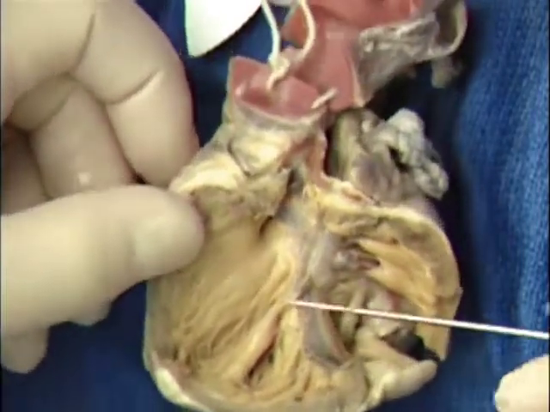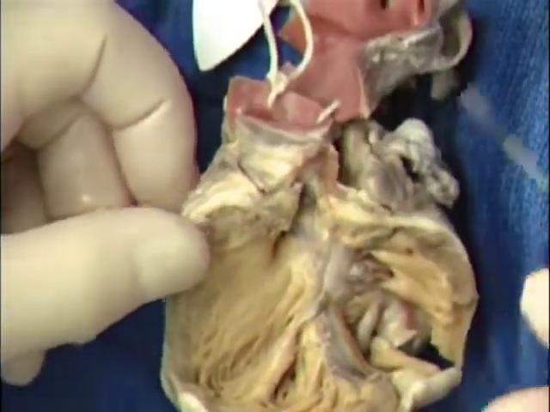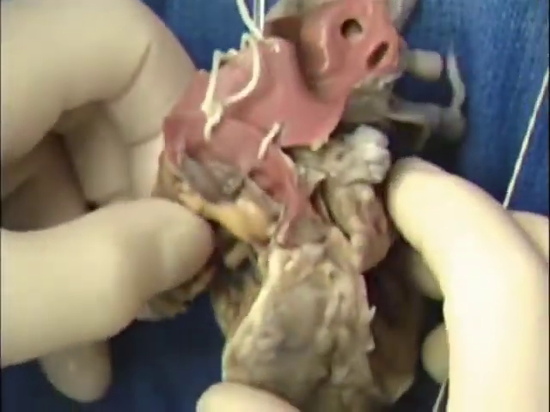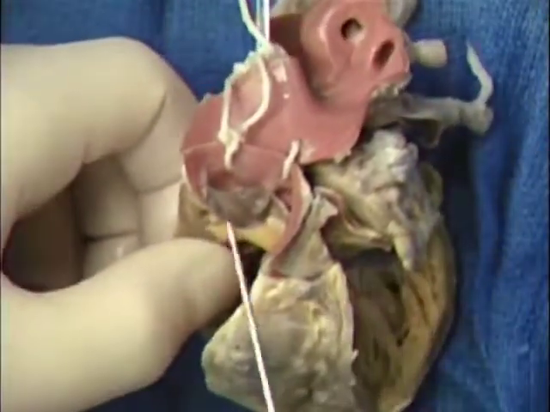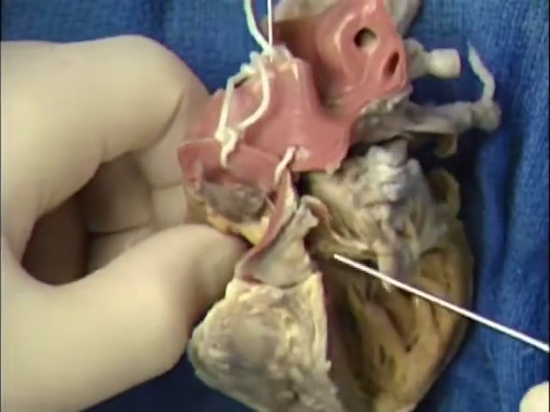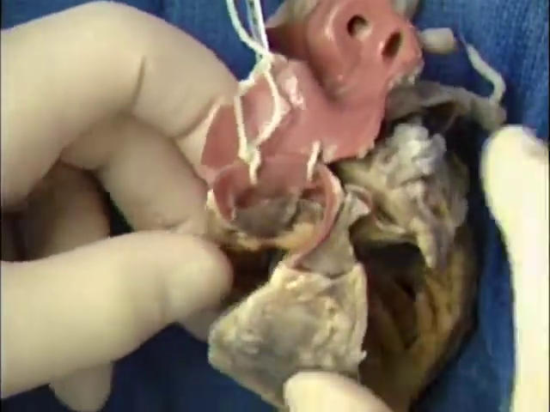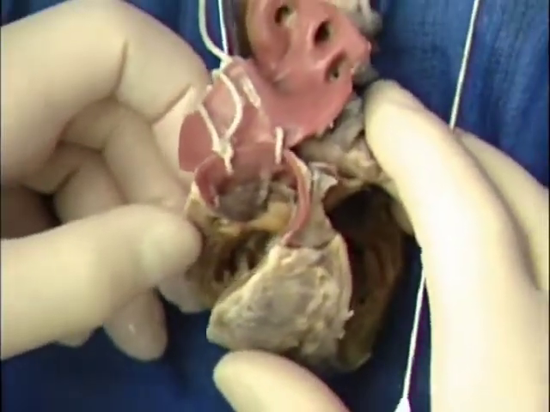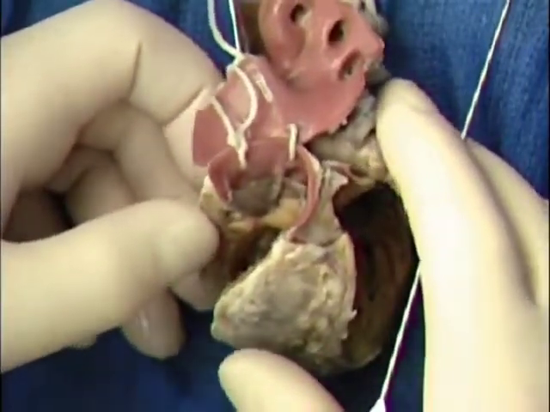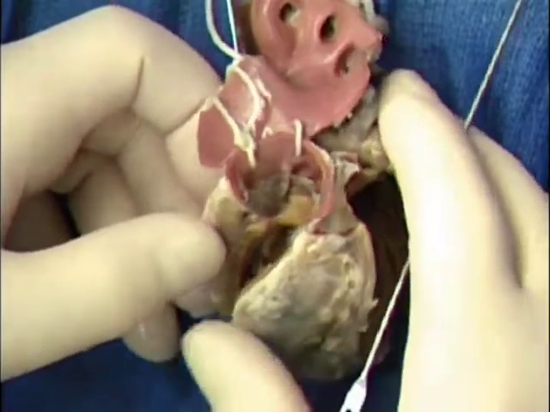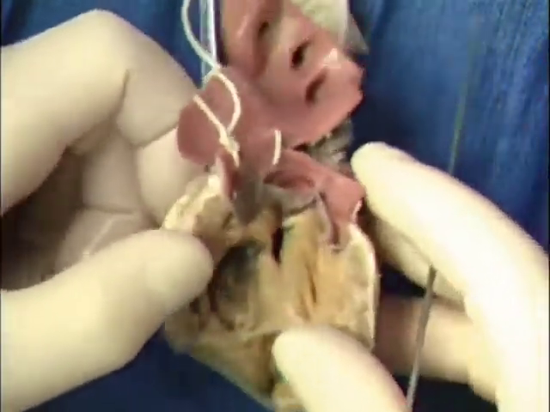Discordant atrioventricular connections, discordant ventriculoarterial connections. But now, when we look at the relationship between the aorta and the pulmonary trunk, we see that the aorta is anterior and right-sided. We have detransposition, even though the detransposition is congenitally corrected.